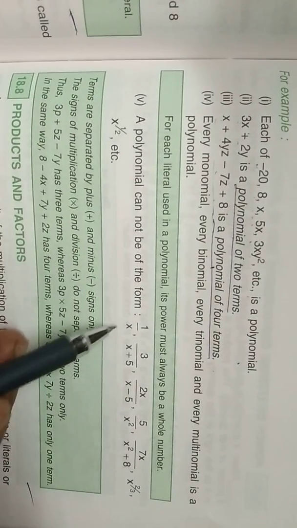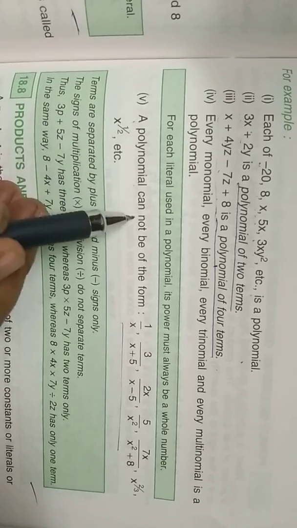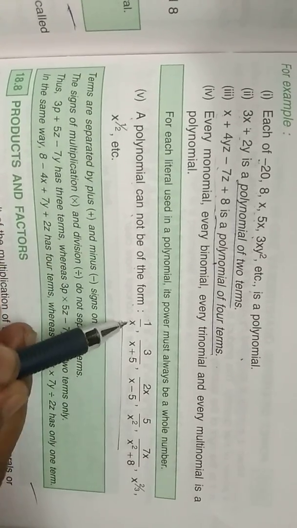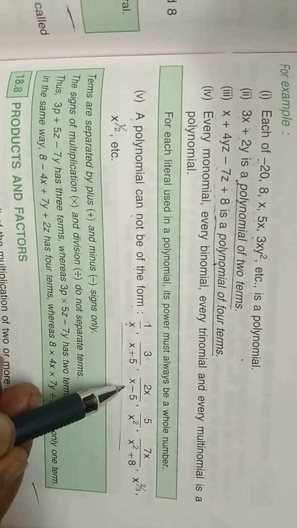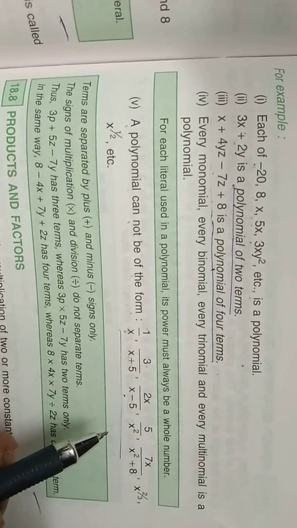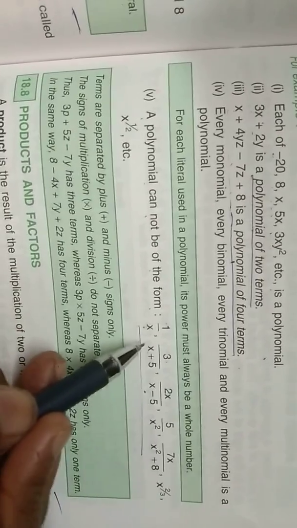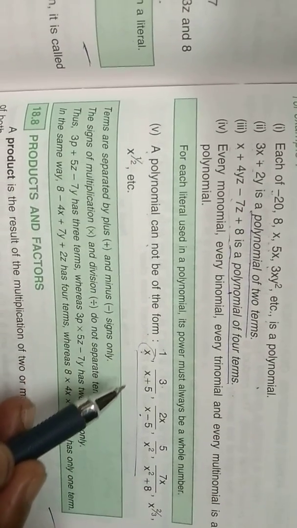It's only one thing you have to remember. This type of term will not be considered a polynomial. Why? A polynomial cannot be in the form 1 by x or 3 by a variable; a literal variable cannot come in the denominator, because the power of a polynomial must always be positive.